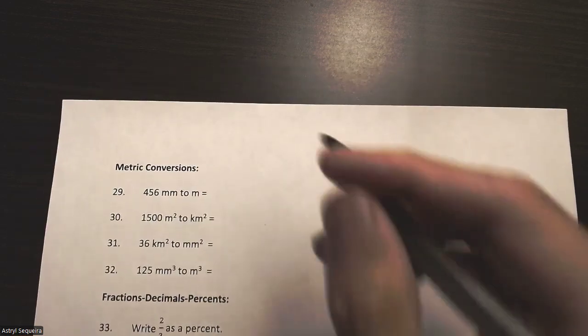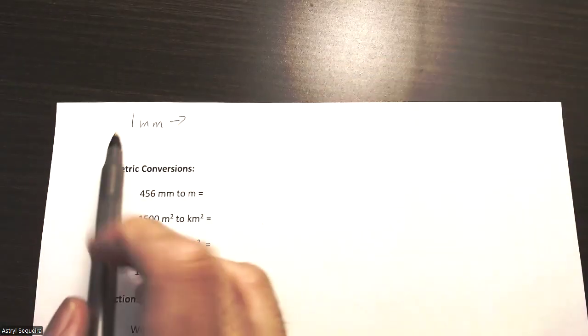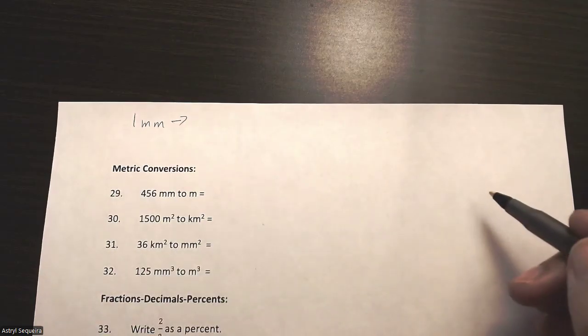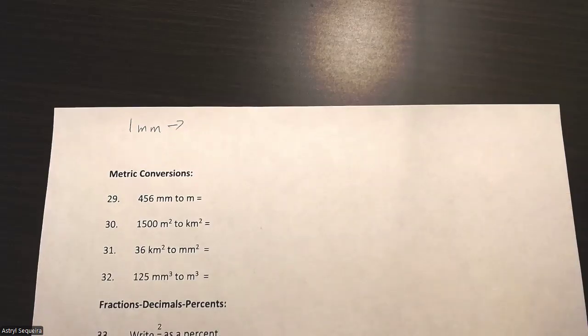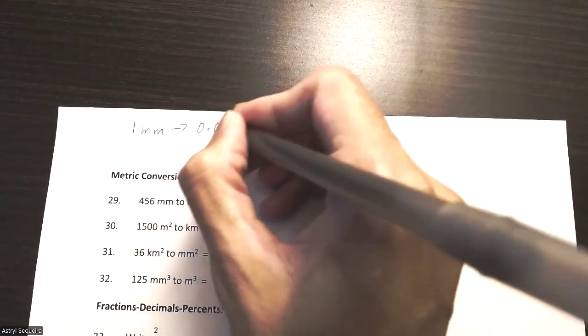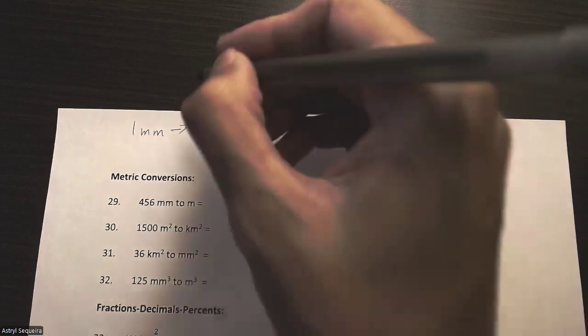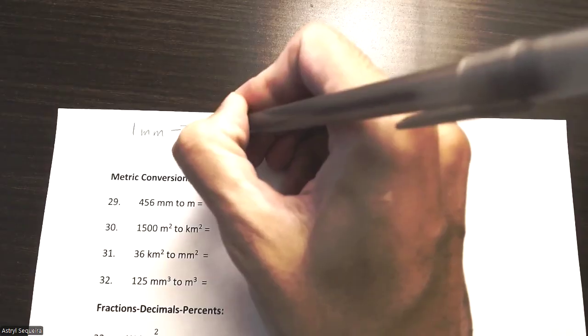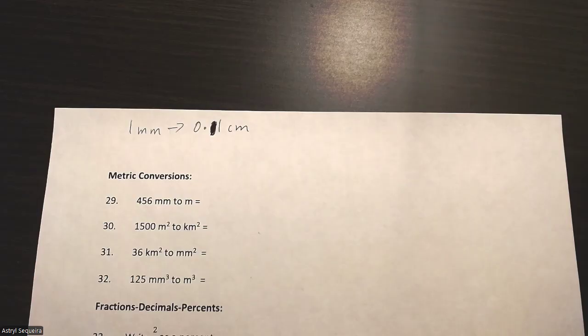First we have to convert to centimeters. 1 millimeter is really, really small. 1 centimeter is 100 millimeters. So that means it's 0.01 centimeters. Is it actually? No, it's 0.1 centimeter, and centimeter to meter is 0.01, because 1 centimeter is 10 millimeters.